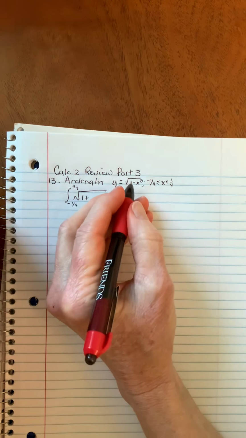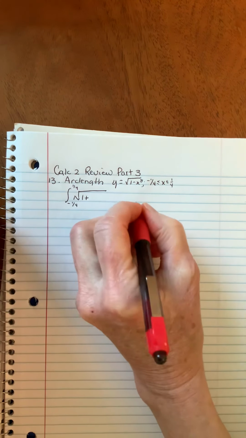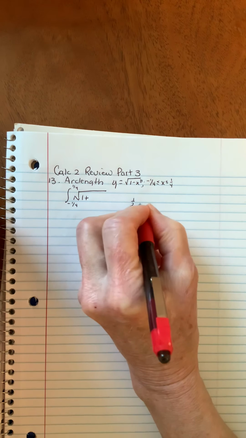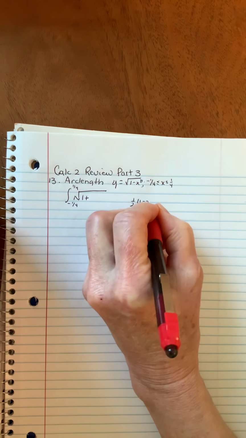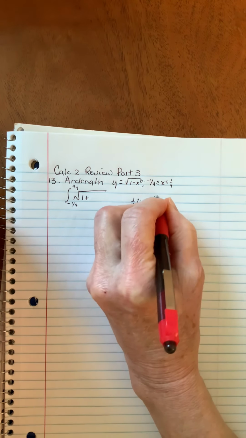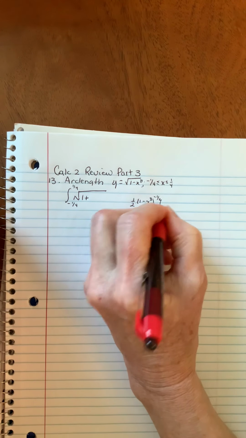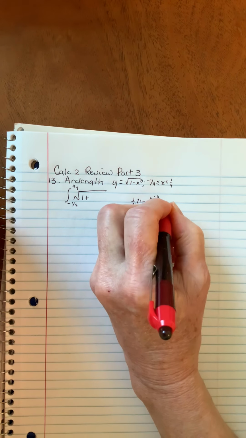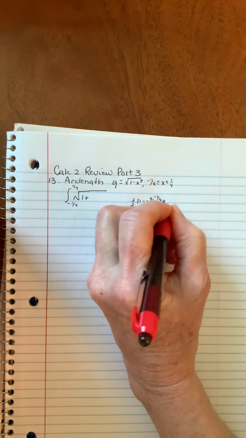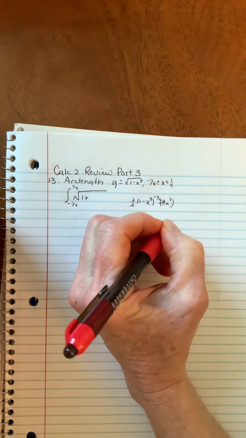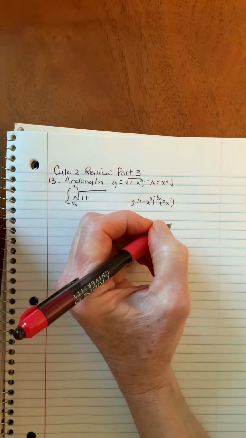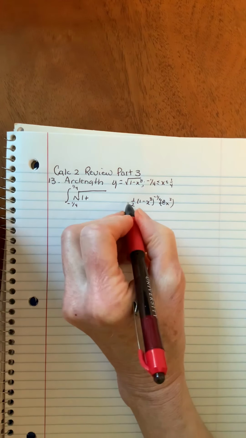The derivative is 1/2 times 1 minus x to the 8th to the minus a half, times minus 8x to the 7th. So I need to square that. That's the derivative, dy dx.